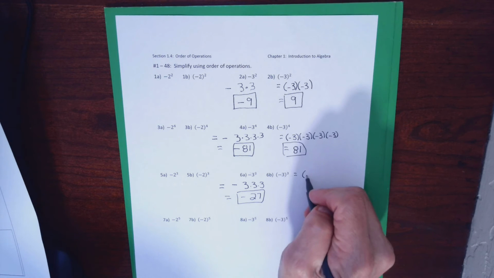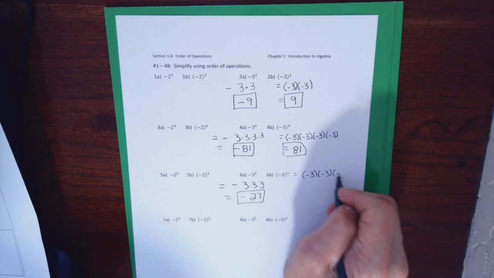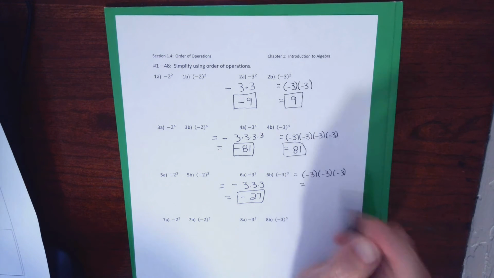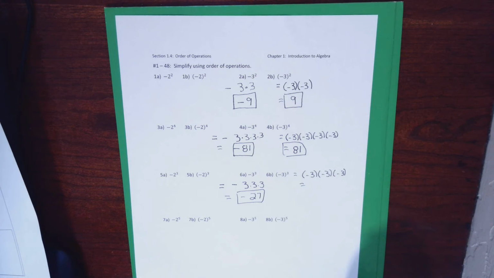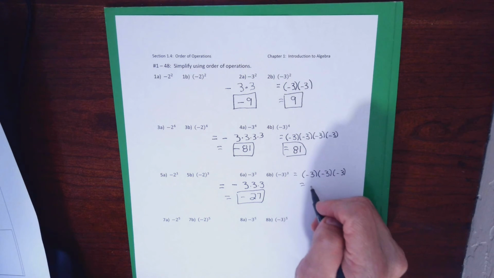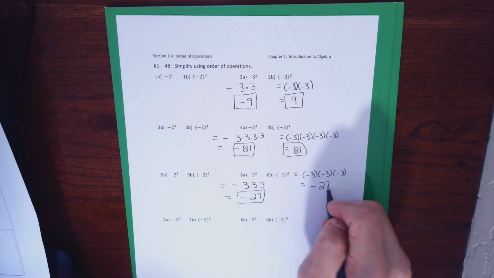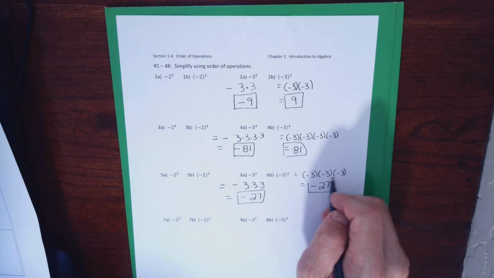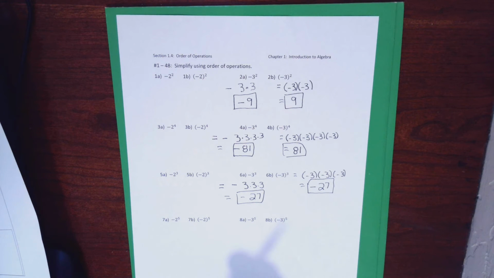6b wants me to cube negative 3, which is negative 3 times negative 3 times negative 3. Here there's 1, 2, 3 negatives. If there's an odd number of negatives, the product is negative. If there's an even number of negatives, the product is positive. Since there's 3 negatives and 3 is an odd number, the product's going to be negative. And then 3 times 3 times 3 is 27. That's about as big as I'd make exponents on a test. I probably don't make them as big as they're going to be in problem 8. But both of those answers are negative 27.